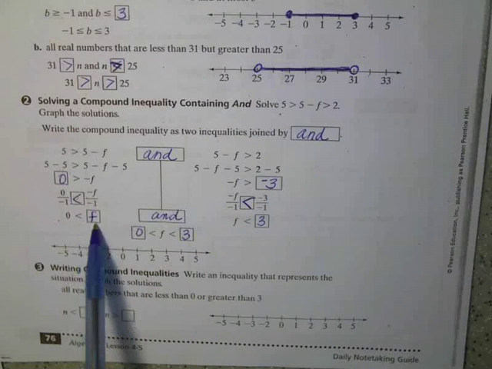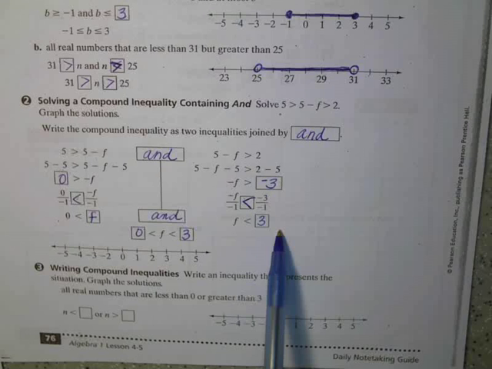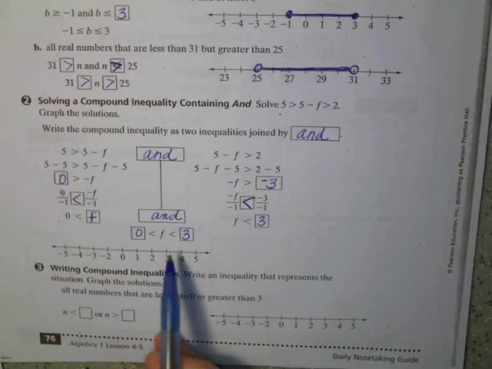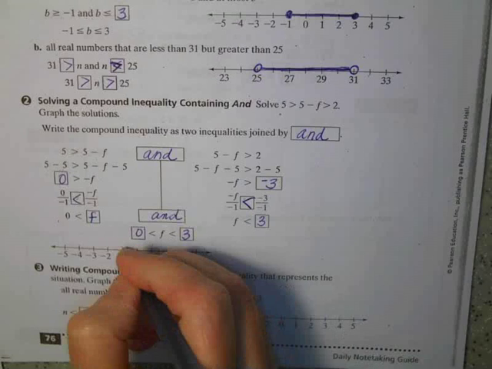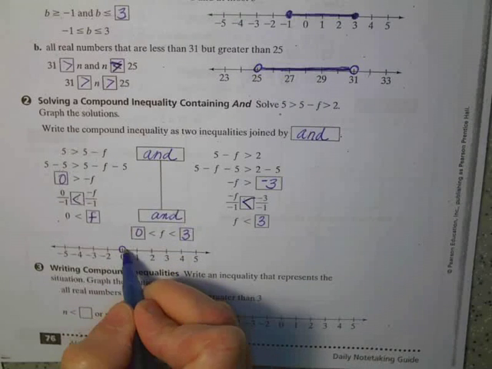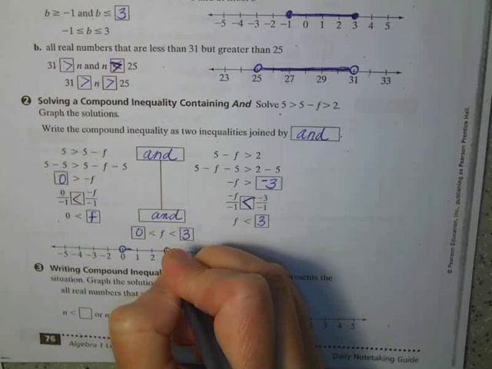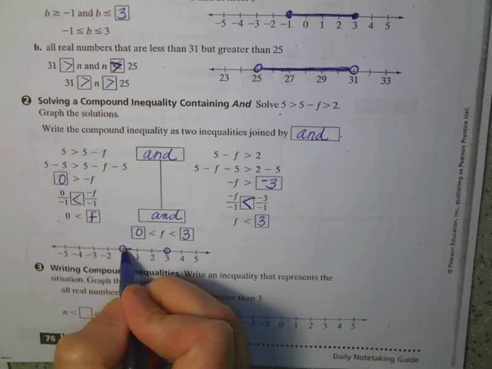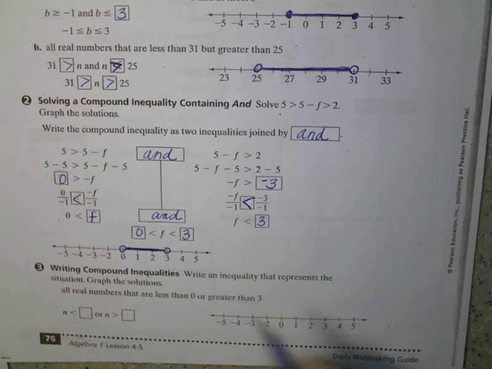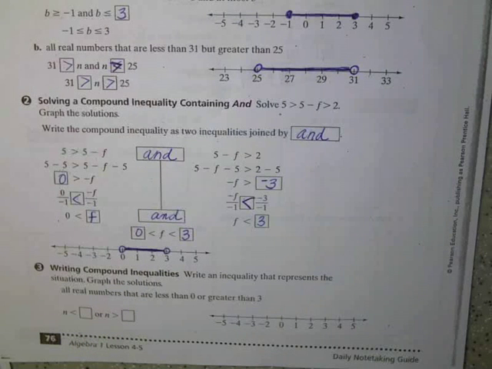So we end up with 0 is less than f, and f is less than 3. So basically, reading from the perspective of f is greater than 0, and f is less than 3. So again, that gives me open dots, and I'm going to be graphing the part where those two inequalities would overlap.